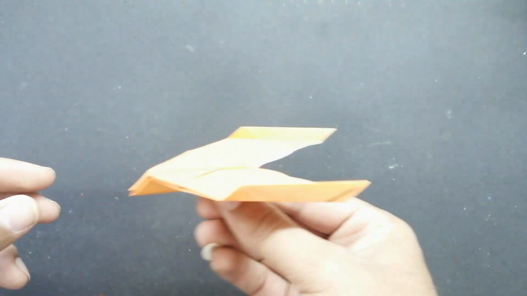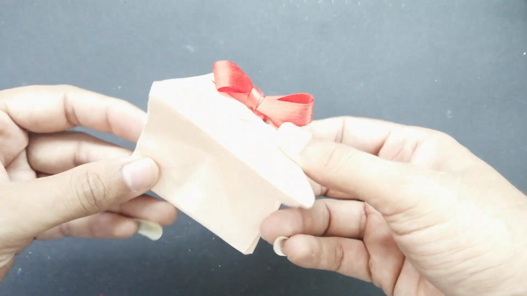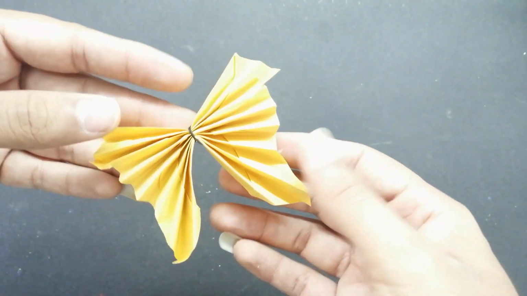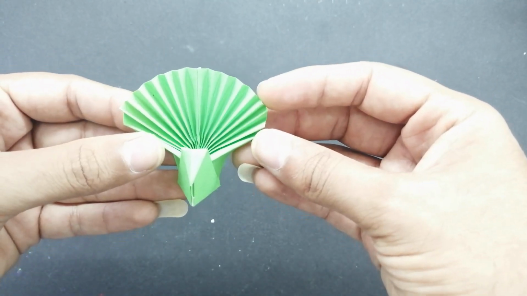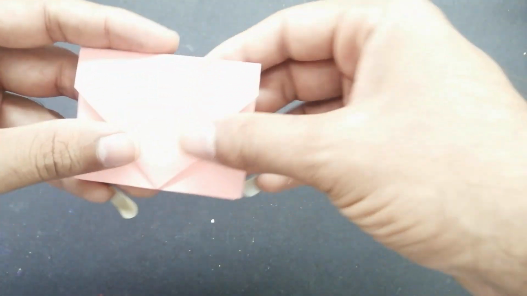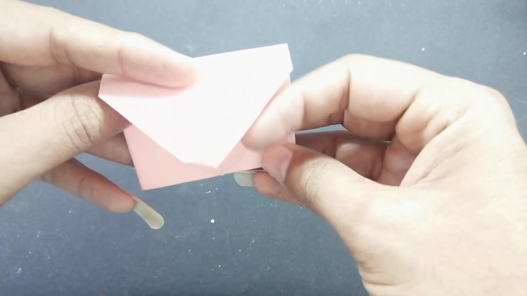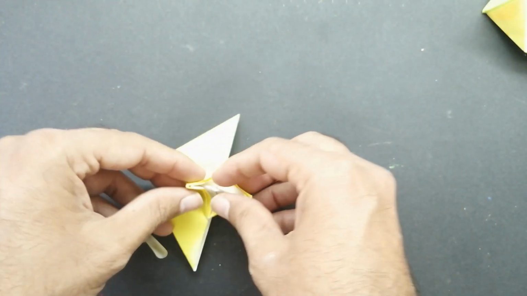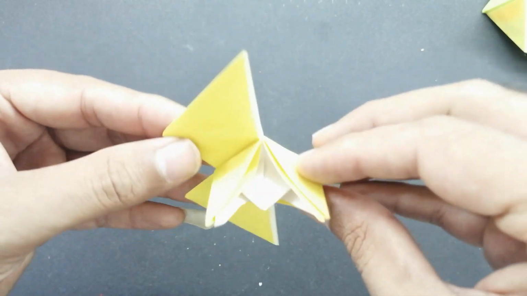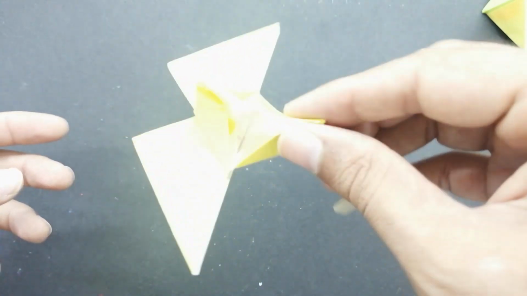US stealth aircraft. Mini gift bag. For decoration, a zigzag butterfly. A very nice sweet peacock. A quick envelope with a lock. There is a lock also. This is a boat with wings. It can fly.